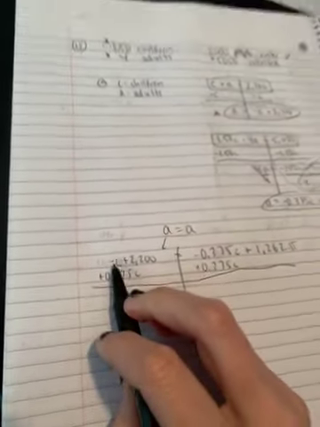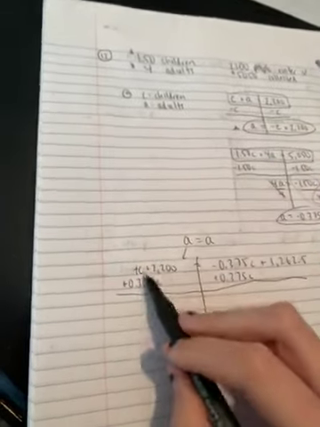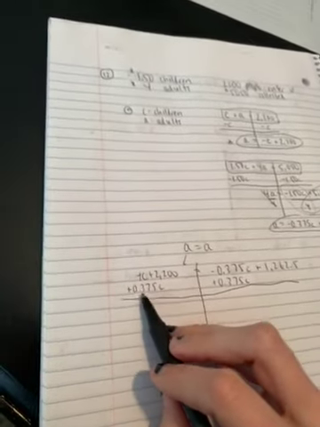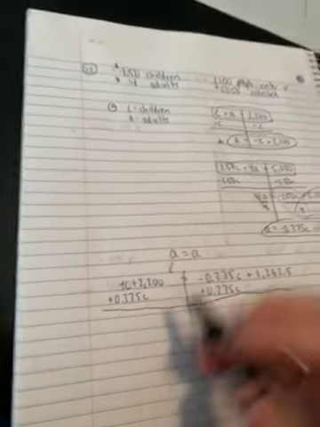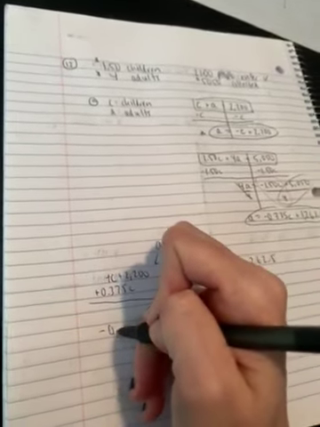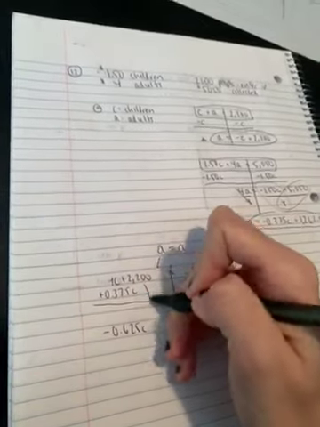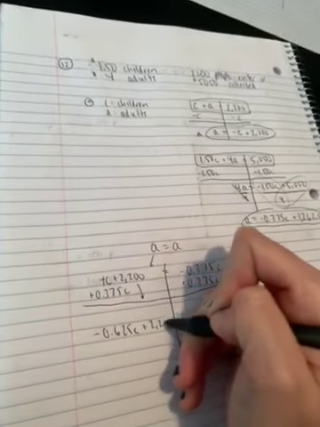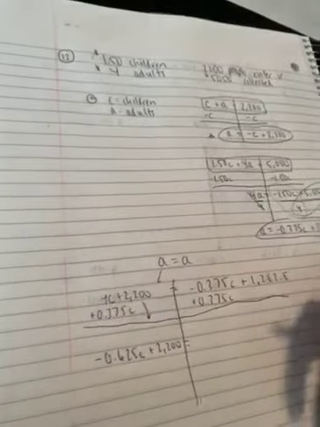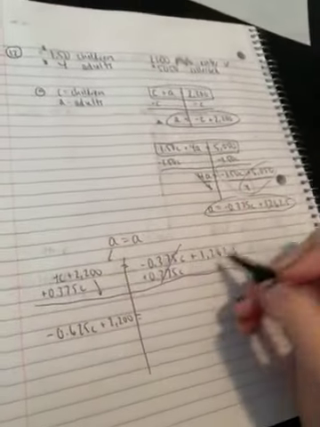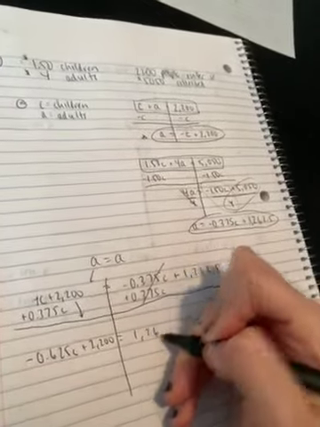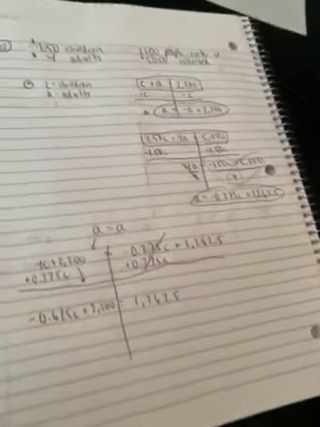Okay, so this is really a negative 1c plus 0.375c, which is going to give me a negative 0.625c. Bring down what we have left equals, this is canceling, and bringing down what's left.